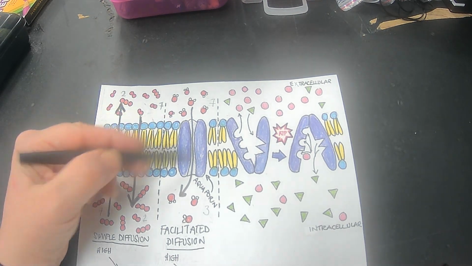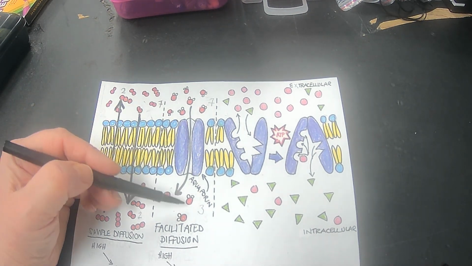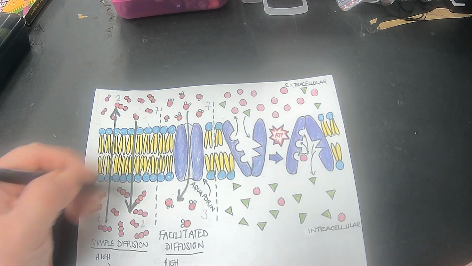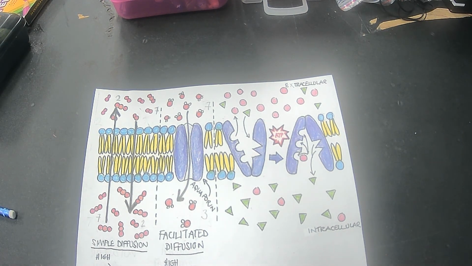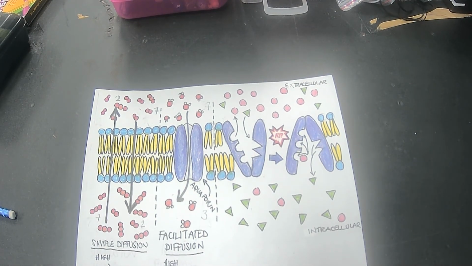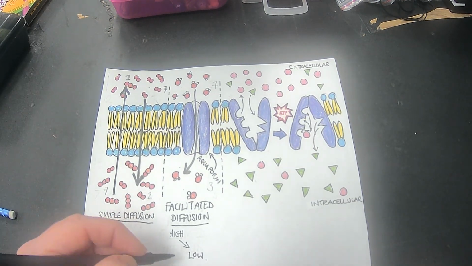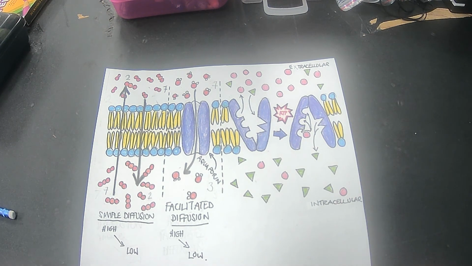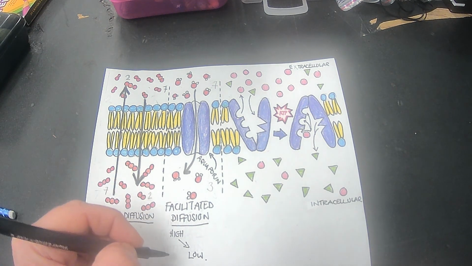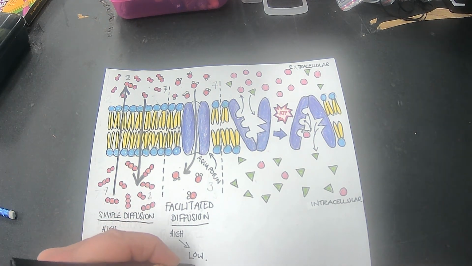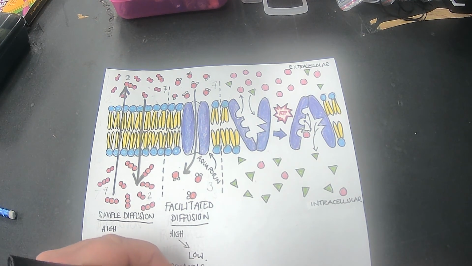Facilitated, there are lots of different proteins that allow lots of different things through the cell membrane. They help them get through because they can't just go through the phospholipid bilayer. When you are talking about water, and water only, the transport of water is called osmosis.